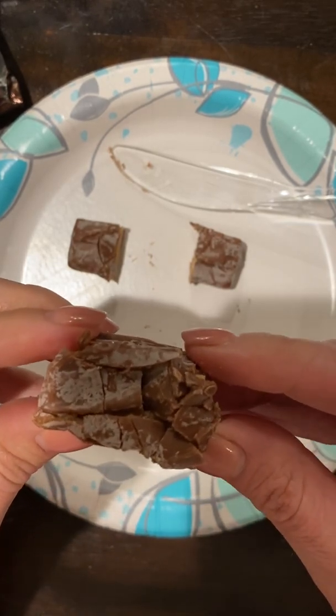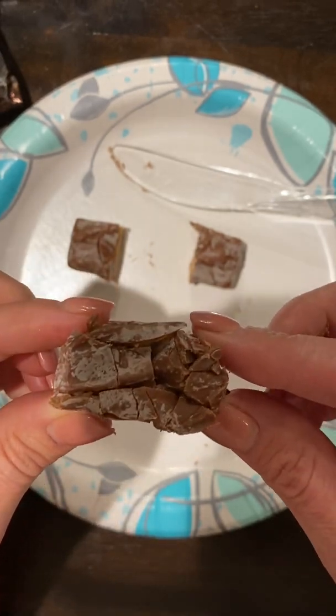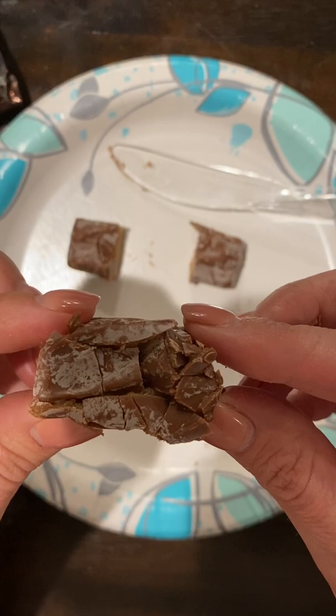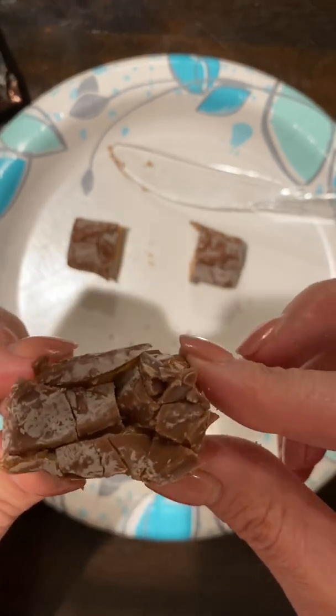Okay, there we go. Okay, you should see some uplifting of the different parts of chocolate.